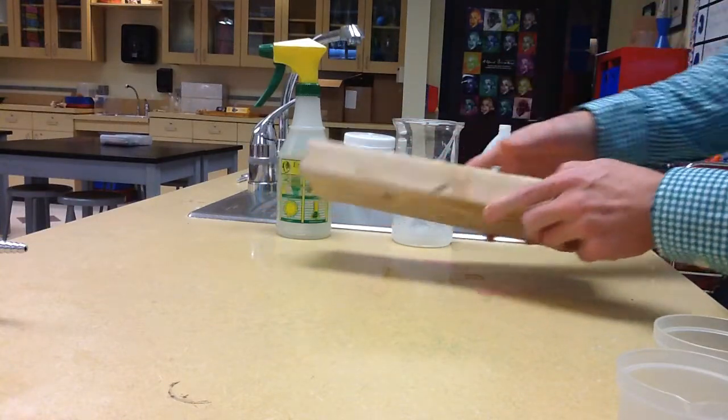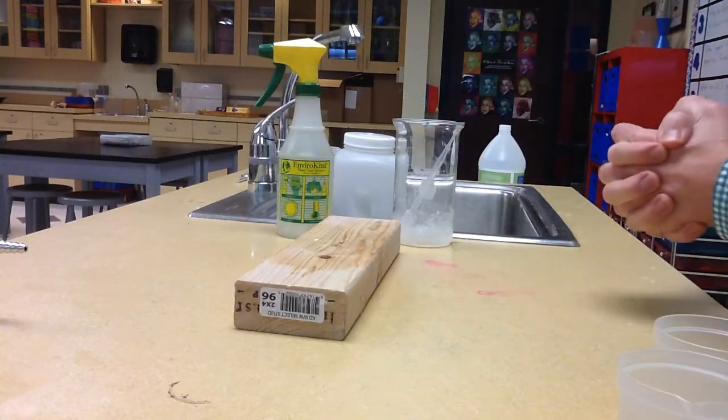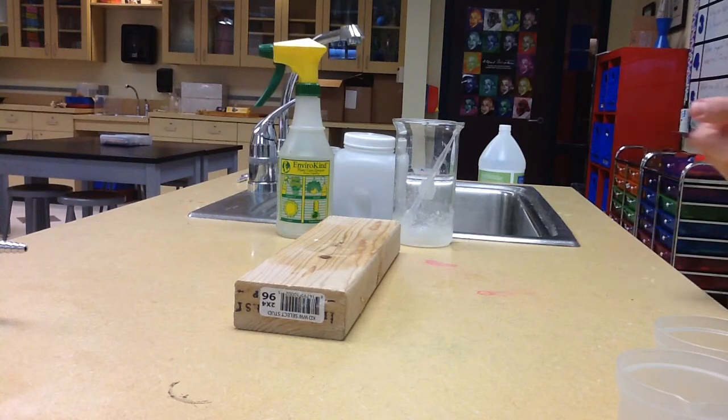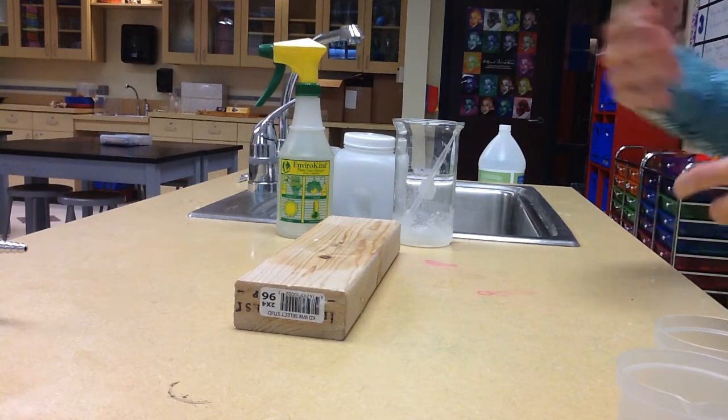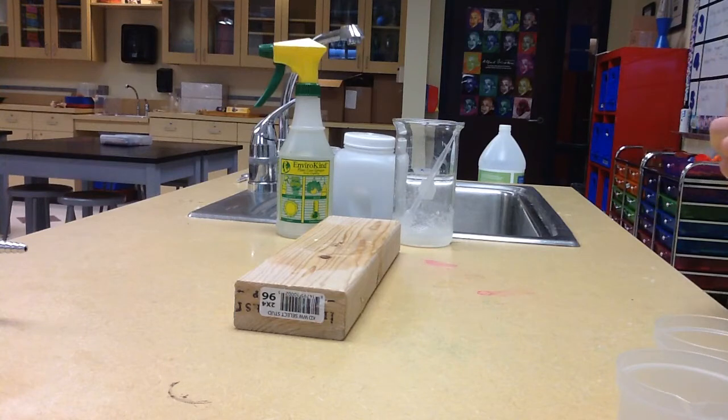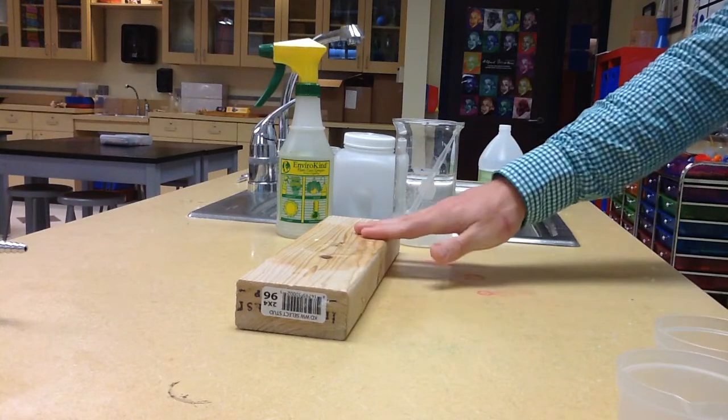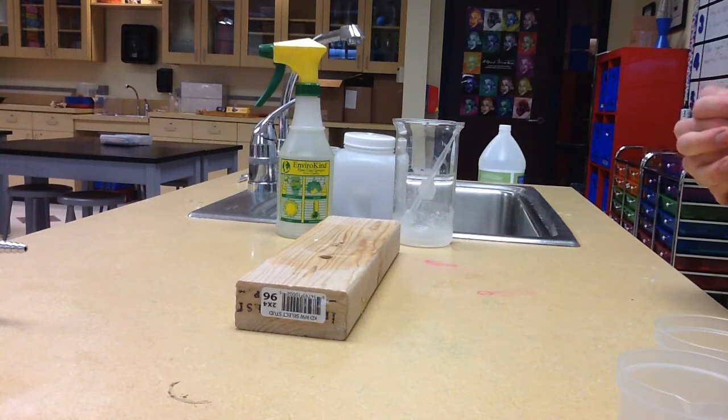So, good example of an endothermic reaction. At home you already did the elephant toothpaste, so that was the exothermic reaction. But this is the example that we did in class of an endothermic reaction. So there you have it.